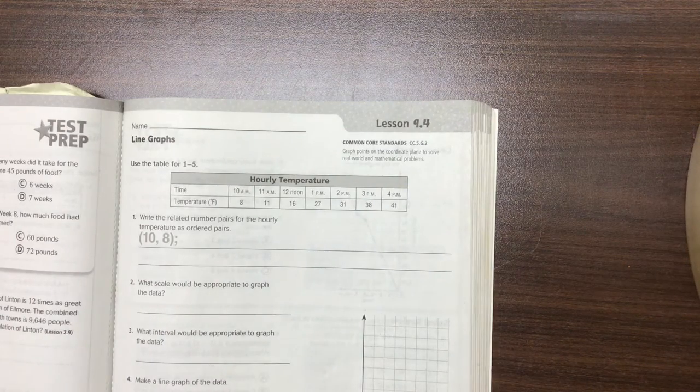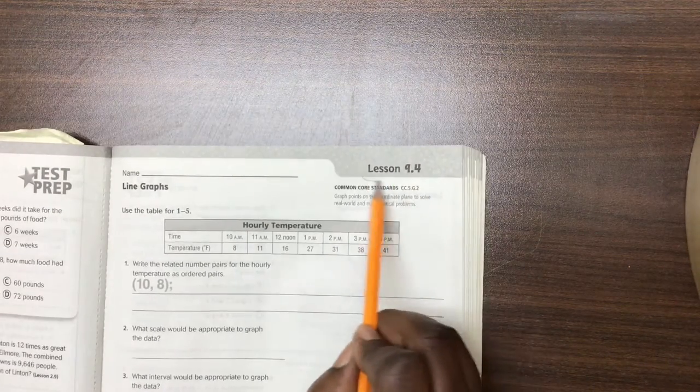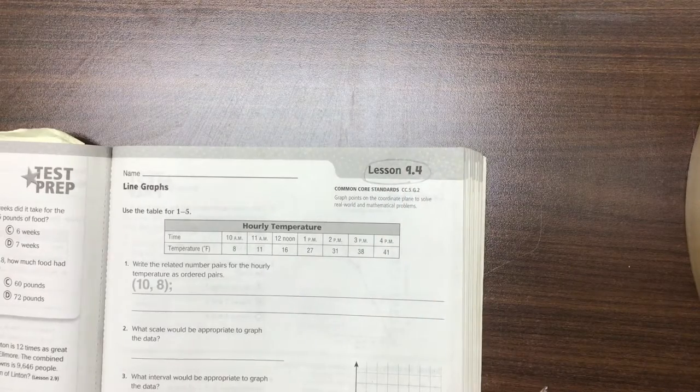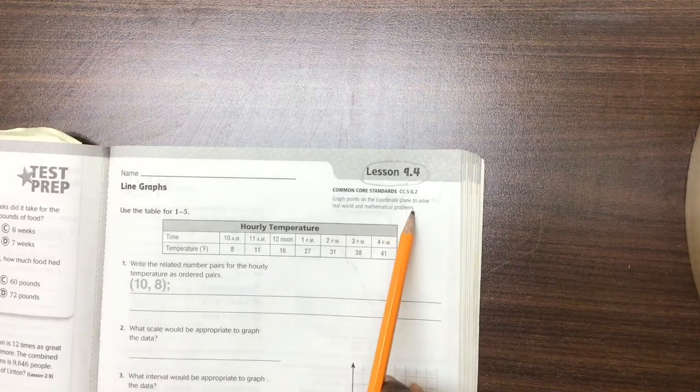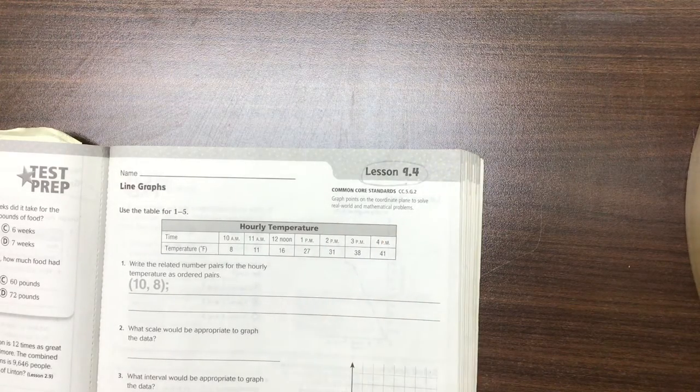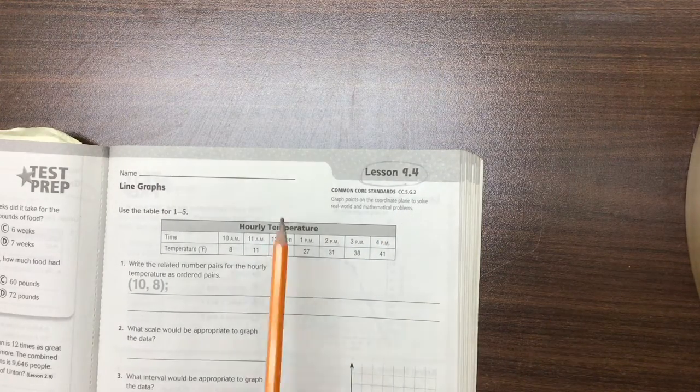Okay, class. Now we're looking at lesson 9.4. Here we're going to graph our points on the coordinate plane to solve real world and mathematical problems. So here we have hourly temperature.